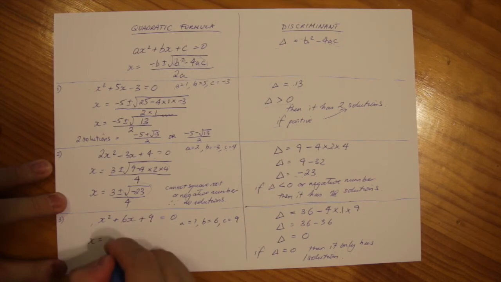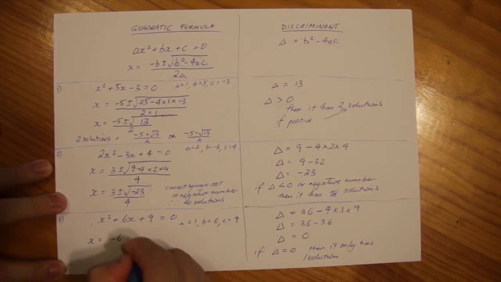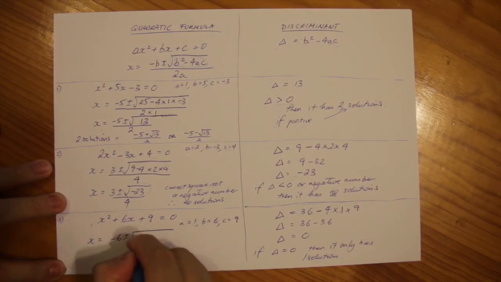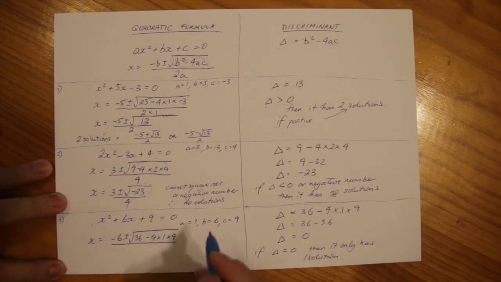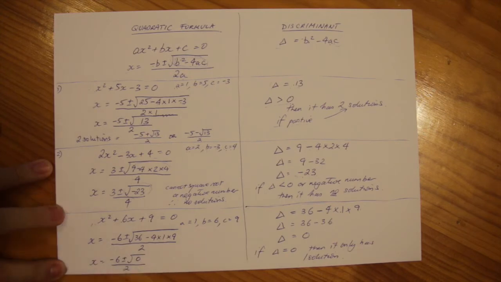We have x equals negative b, so negative 6 plus or minus the square root of 36 minus 4 times 1 times 9, divided by 2 times a. 2 times a is 2. If we simplify it, we know that the square root of this is 0. We've done that bit already. So minus 6 plus or minus the square root of 0, divided by 2.